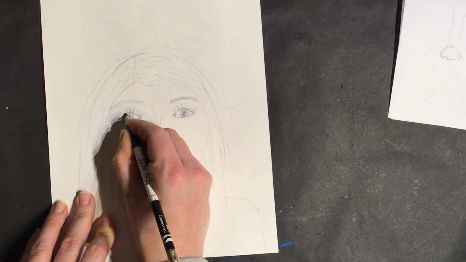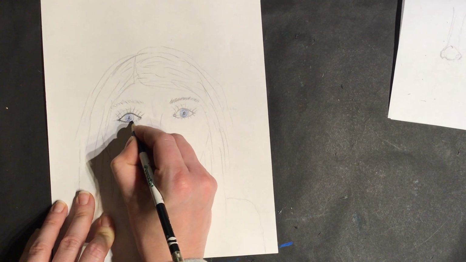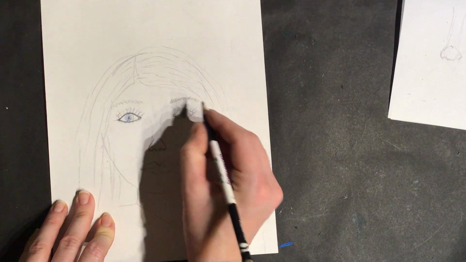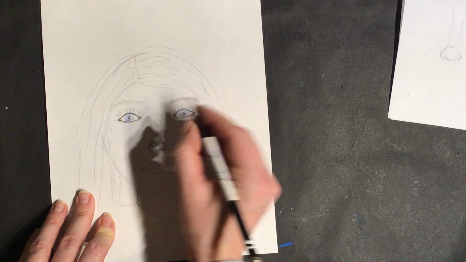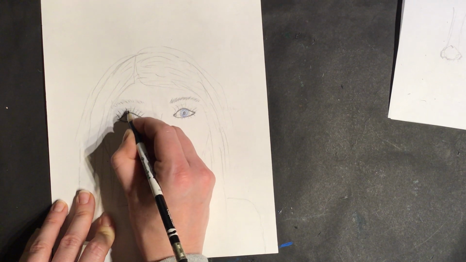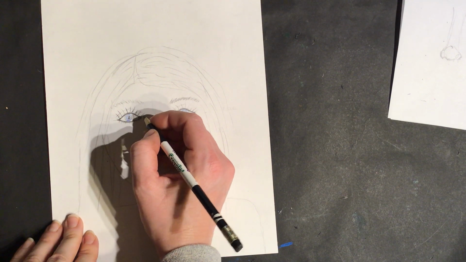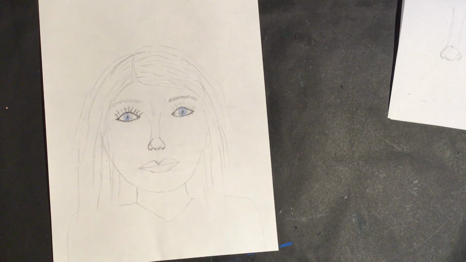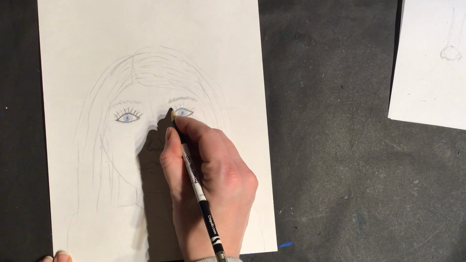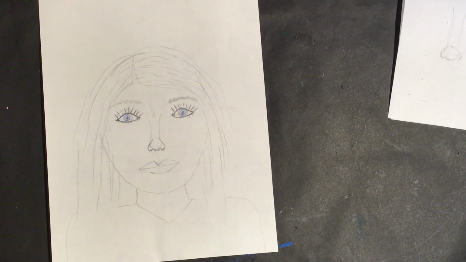I can outline my eyes. I can do my tear duct, the whites of my eyes if we're going to stay white. I can add in my eyelashes. And then I can just keep coloring it in until I'm satisfied with how everything looks.